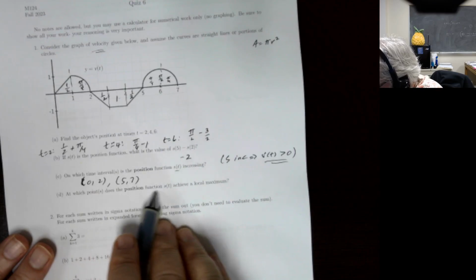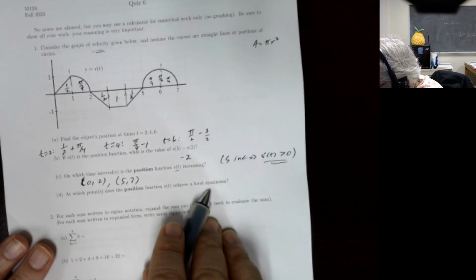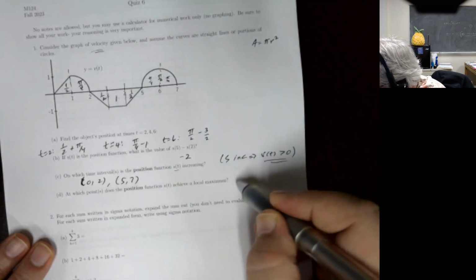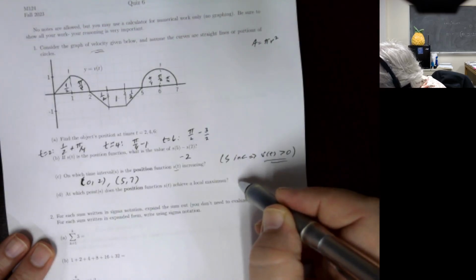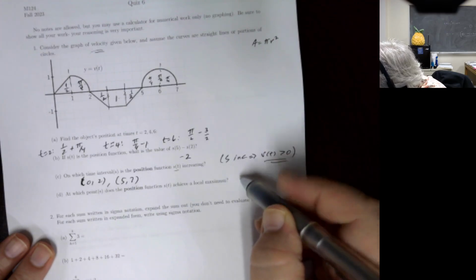Okay, and now at which points does the function s of t achieve a local max? A local max means that our derivative is changing from positive to negative, right?